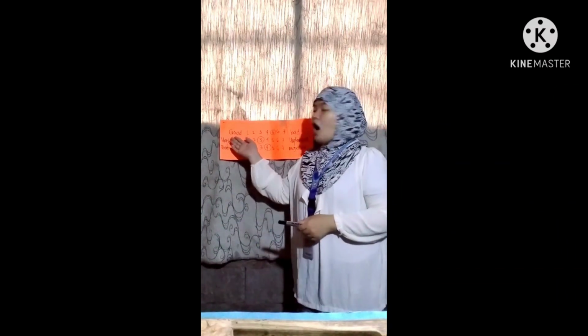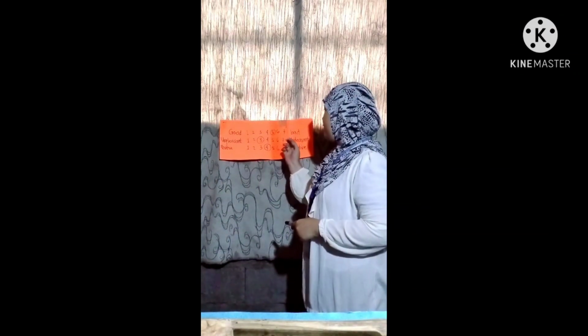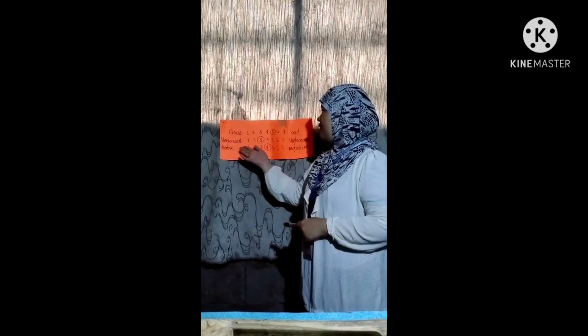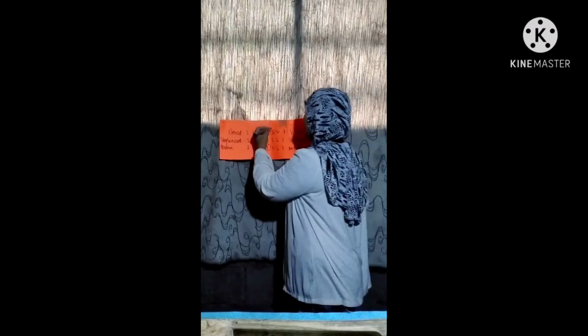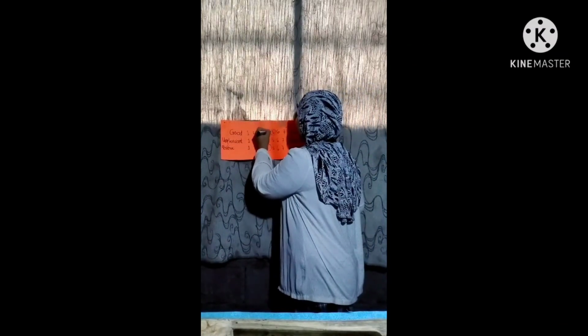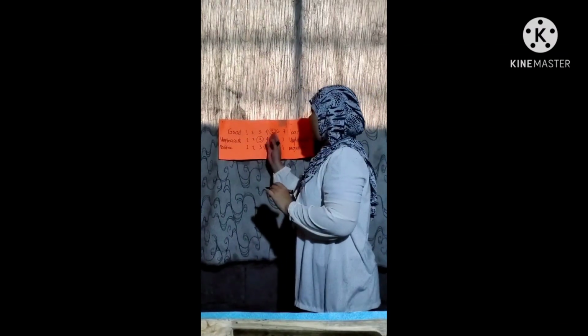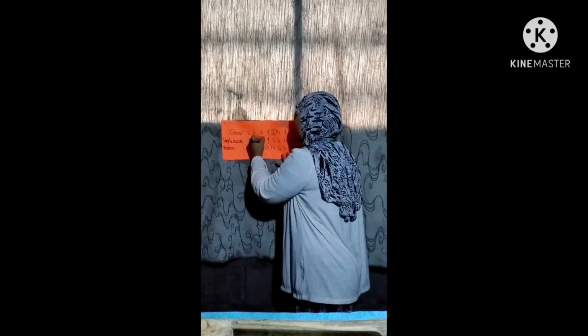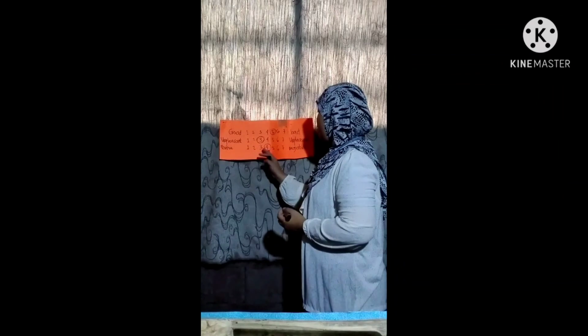So we have here good, unpleasant, and positive. We will circle the number on how good the subject is and how unpleasant. So we have good 5, unpleasant 3, and positive 4.